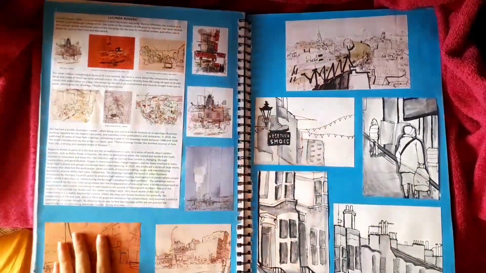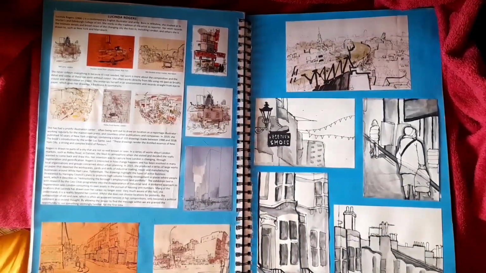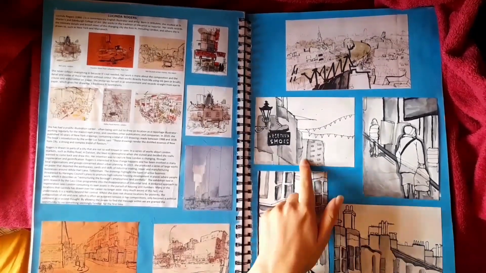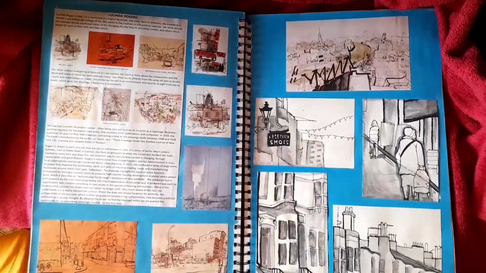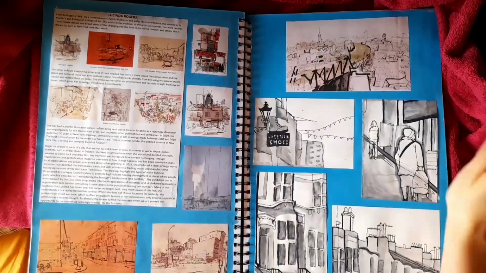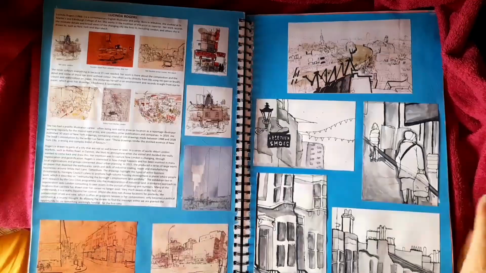All these pictures were given to us, and then we had to do little paintings of little spots which were around Brighton. You might know where this is if you've been to Brighton, because it's got the sign and the bunting, and yeah. I was pretty proud of this one. I didn't sketch this, I just sort of did it then and there, and I think I did such a good job with this old lady here.